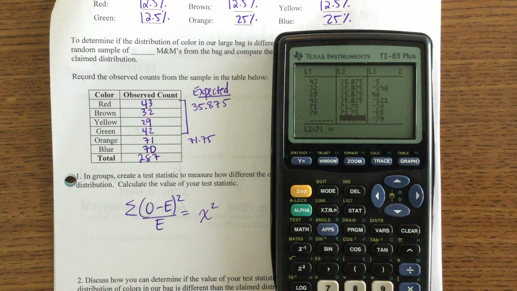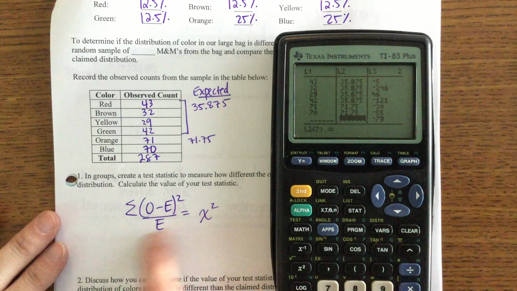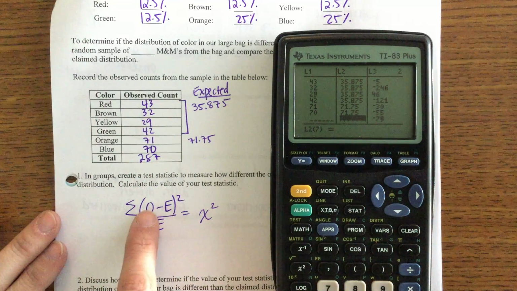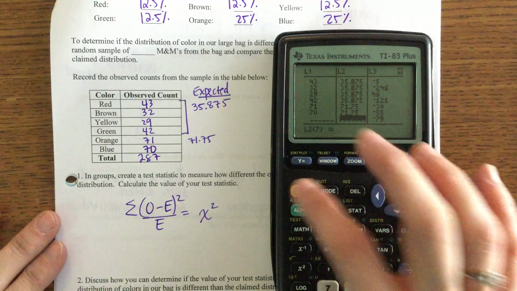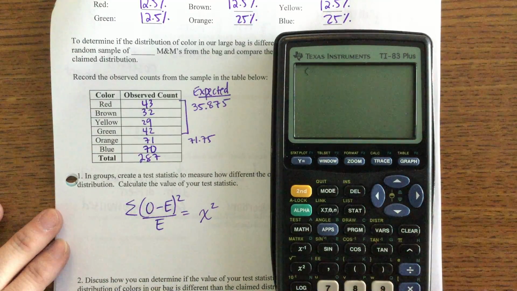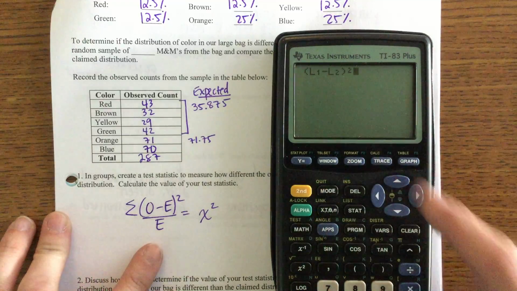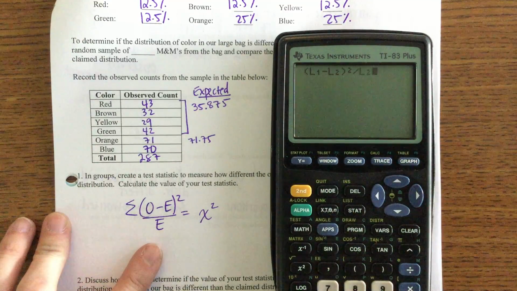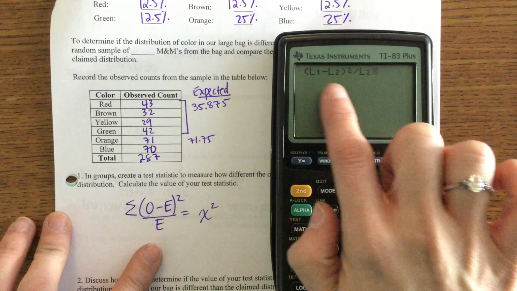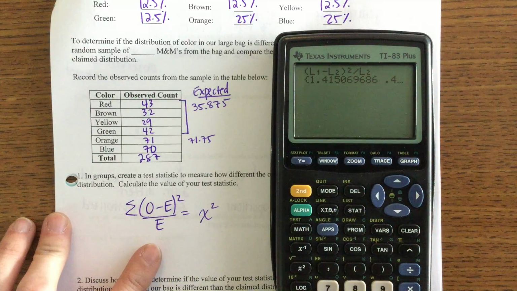Okay, you guys ready? We are going to follow this formula exactly. Observed minus expected squared. So we're going to do that first. Observed was in list 1. We're going to subtract list 2 and square it. So that's the observed minus expected squared. We have to divide by the expected, which is list 2. So observed minus expected squared divided by expected. And then you're going to store those in another list, like maybe list 3.